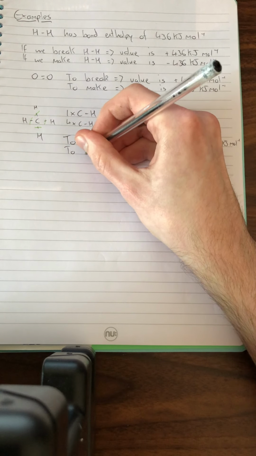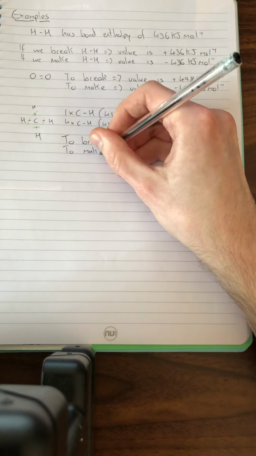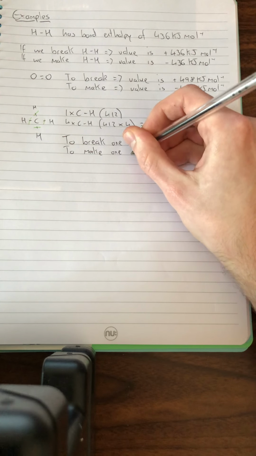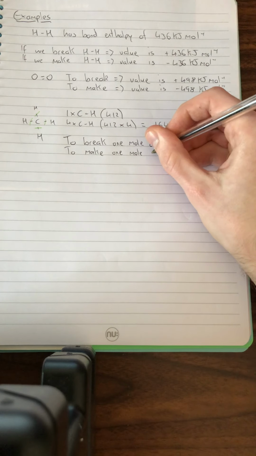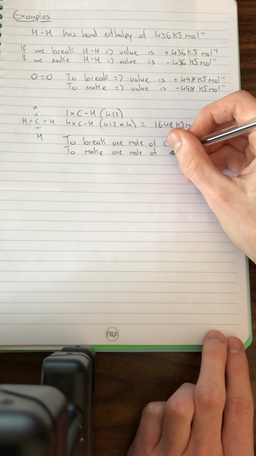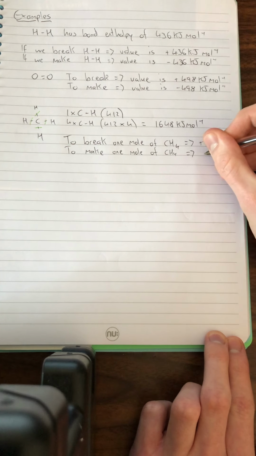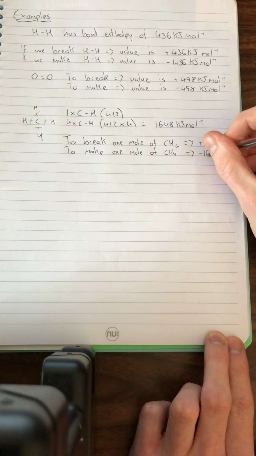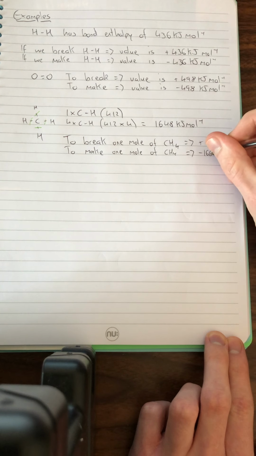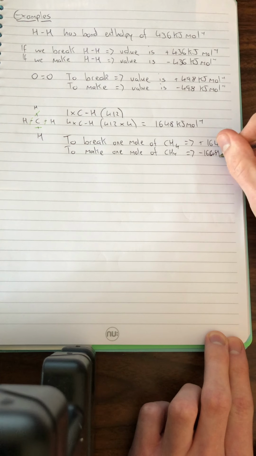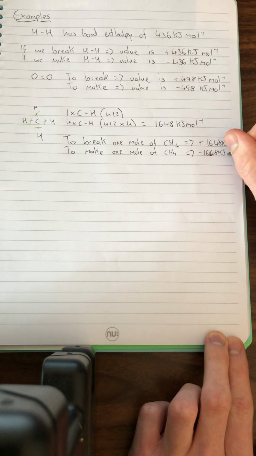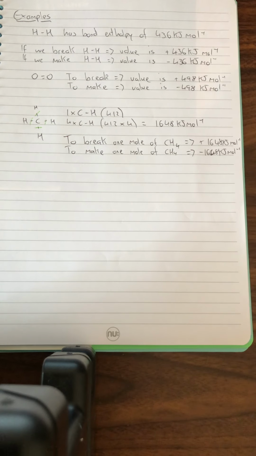If we want to make, however, 1 mole of CH4, we get 1,648 kilojoules of energy released.